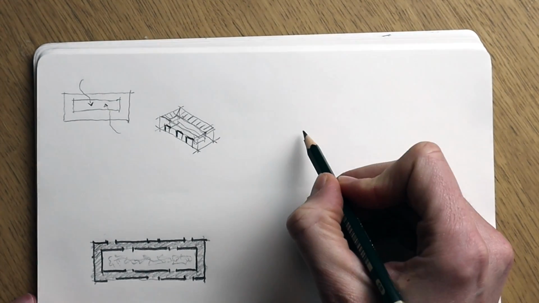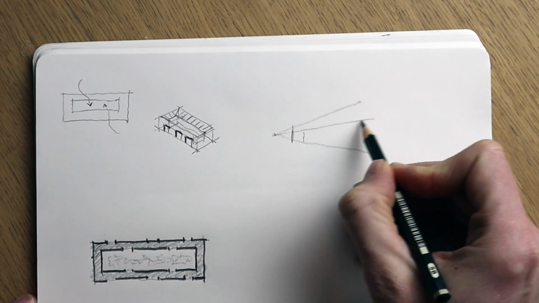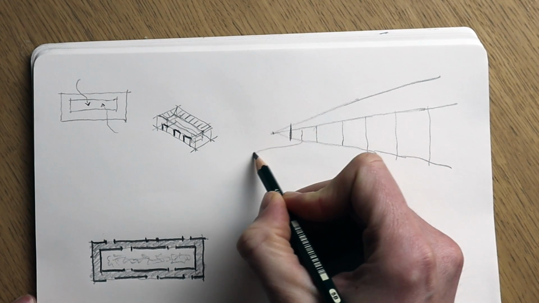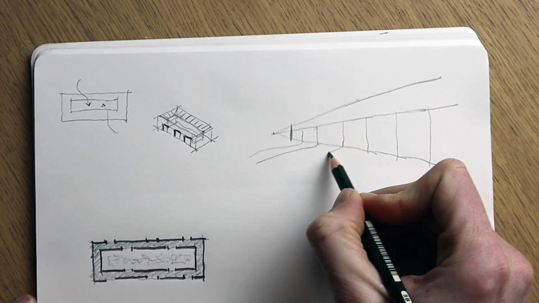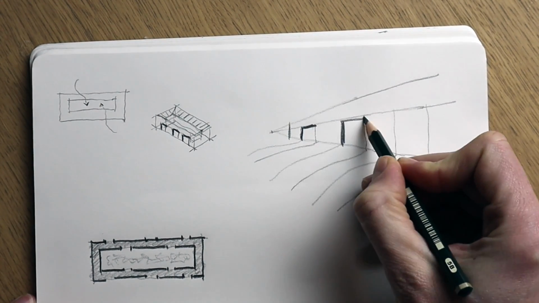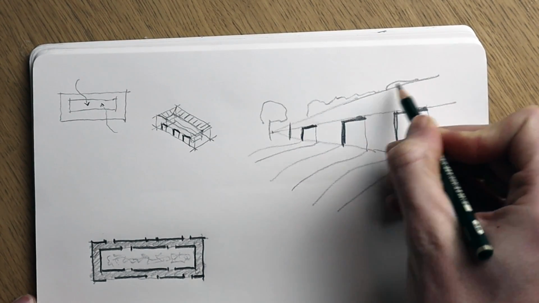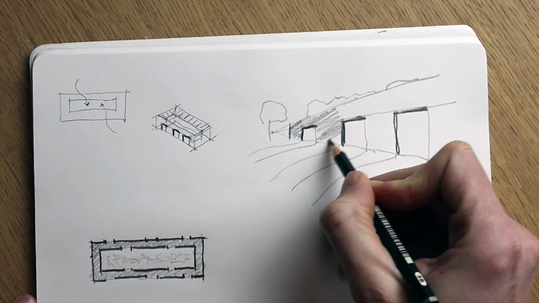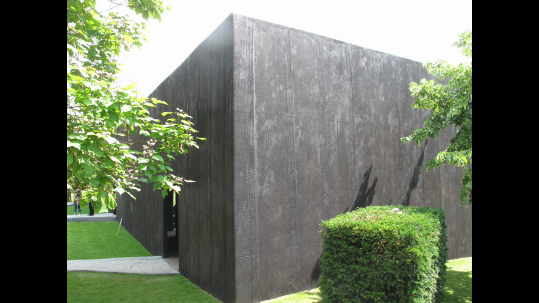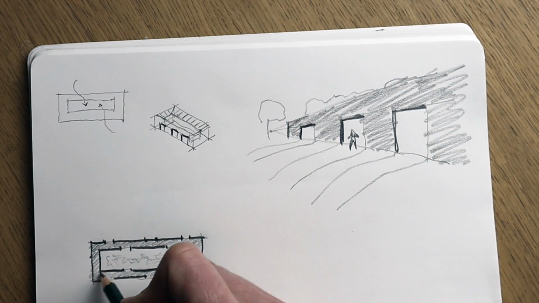And so from the outside, let's do a little 1-point perspective. Here's our point. We have these big openings like this shape. We have these pathways that lead up to these openings like that. It's this kind of very simple form in this park with some trees like this. It just appears as this black box in this park. So from the outside, you just see this black box with these portals, which lead you into this corridor.